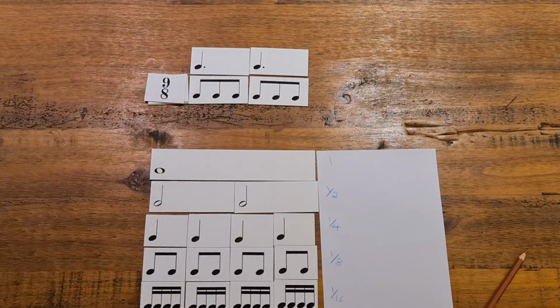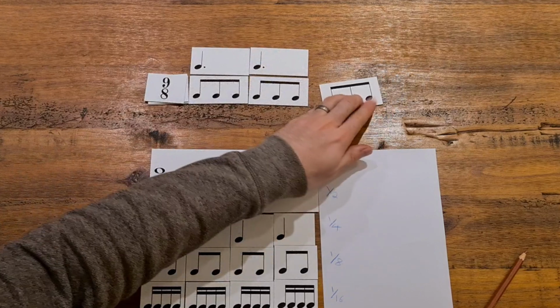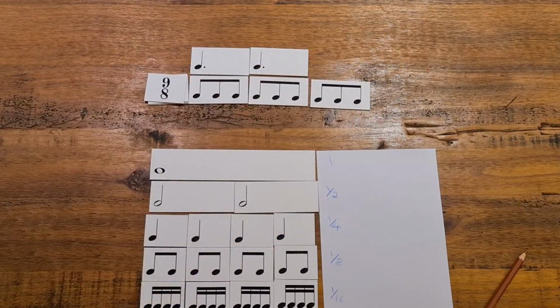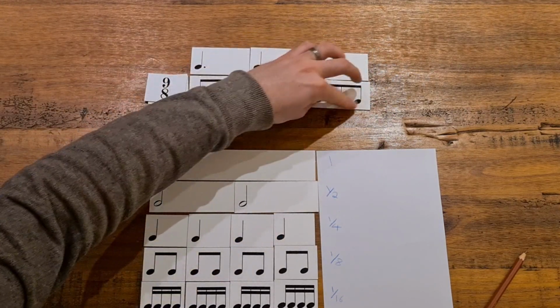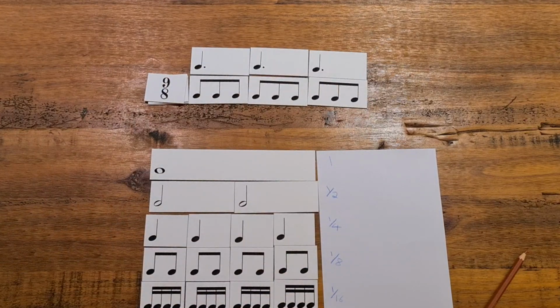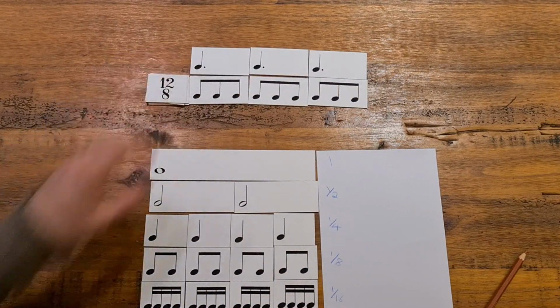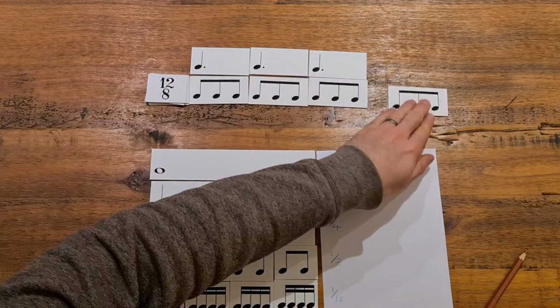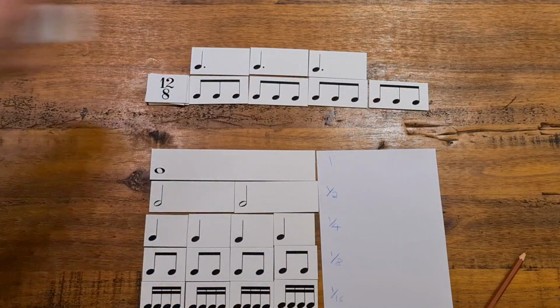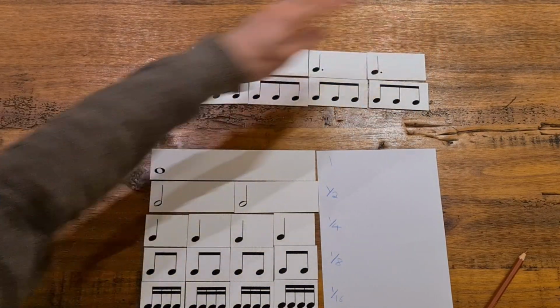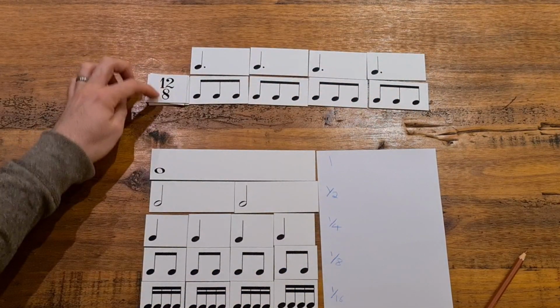9/8 means 9 quavers long, it could look like something like this, 9 quavers, or 3 dotted crotchets, or any other combination that adds up to 9 quavers. Lastly, 12/8 is quite common and is 4 groups of 3 quavers, or 4 dotted crotchets, or any other combination that adds up to 12 quavers.